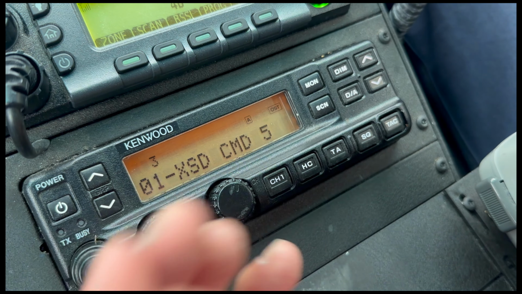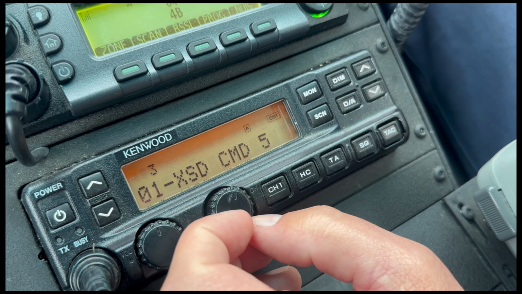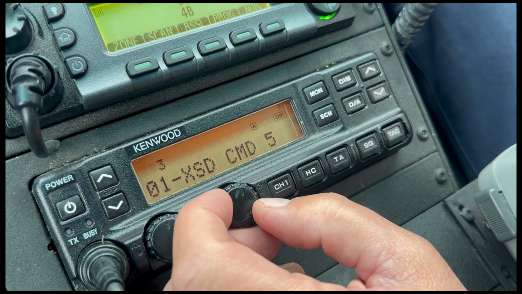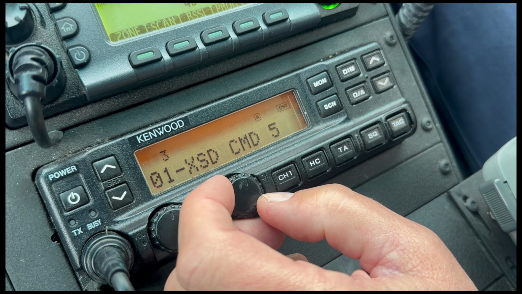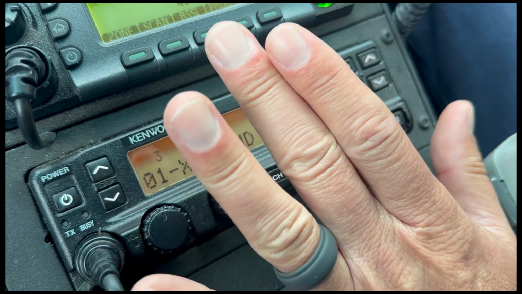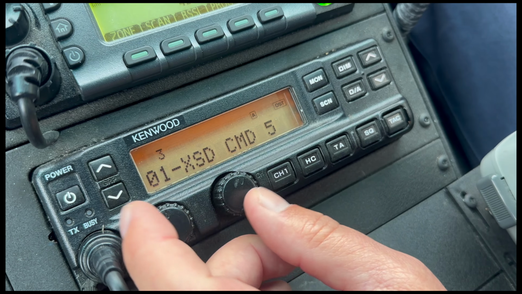And if you want any more information on tones and repeaters and to understand more about how that works, you could talk to somebody from the radio committee, and they can give you more information on that. So that's your basic operation of the radio, and I'll go over it one more time.